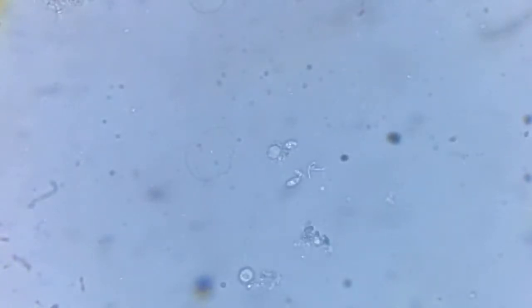What is that thing? And let's focus in here. Difficult for me to make out. The magnification is high, but the resolution is poor.